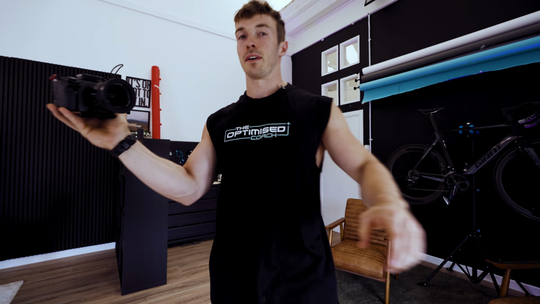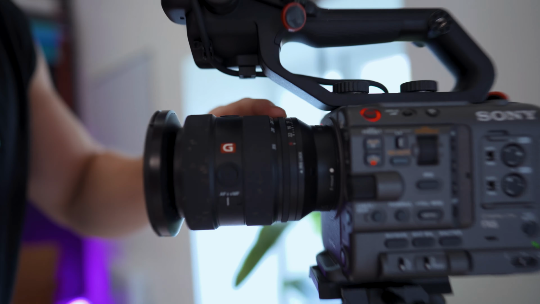What's up guys, in today's video I'm going to show you the difference in focal length between 200mm, working our way down all the way to the 16, which we're going to start with, which is currently on the camera here. This is the Sony 16-35 G Master lens. So I'm going to stand over here and we'll get cracking.